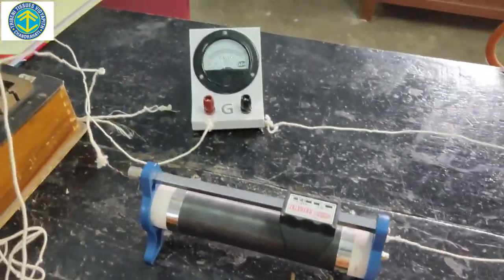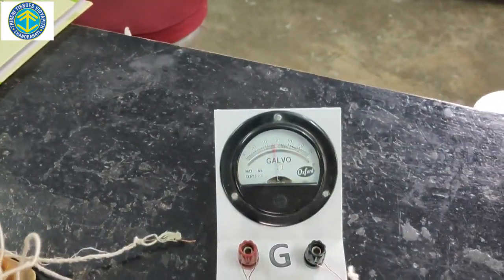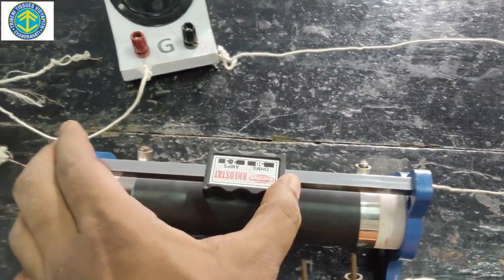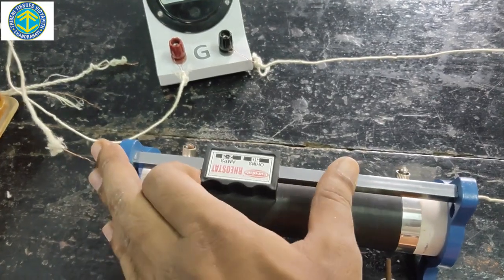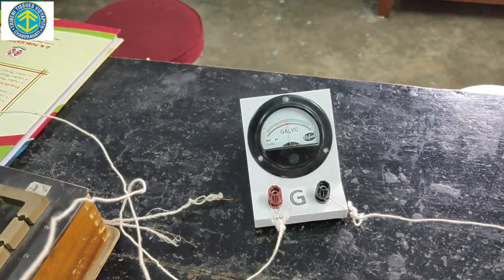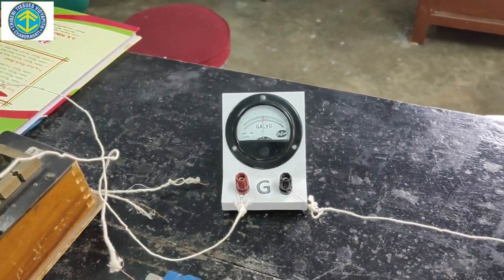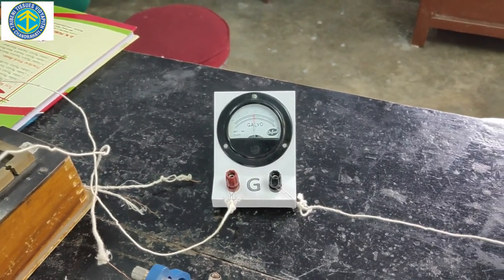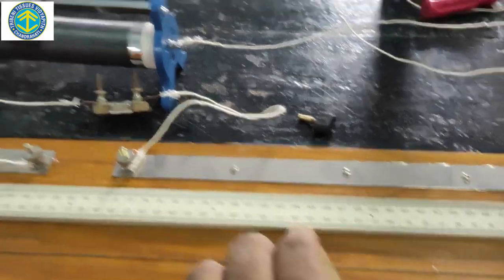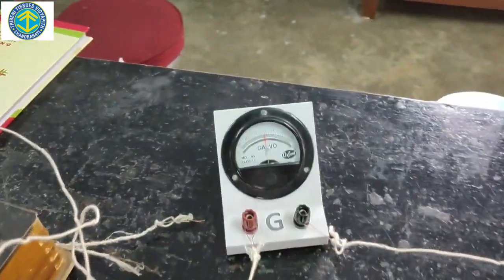Now initially the galvanometer is showing very high deflection, so we have to control the current by reducing this rheostat. So we will reduce the current by using this rheostat. Now the galvanometer will not deflect much. And still it's very difficult for me to find out the null point.